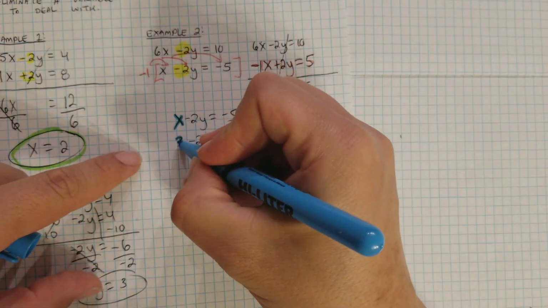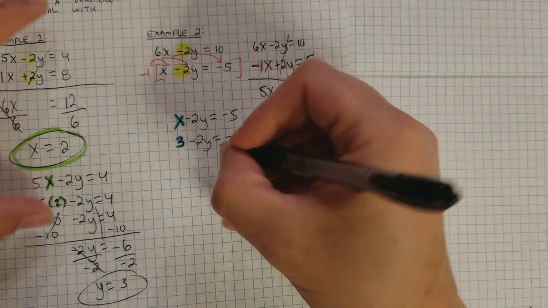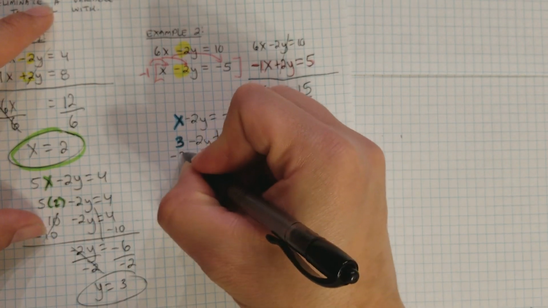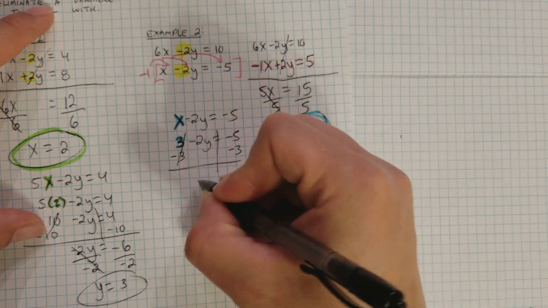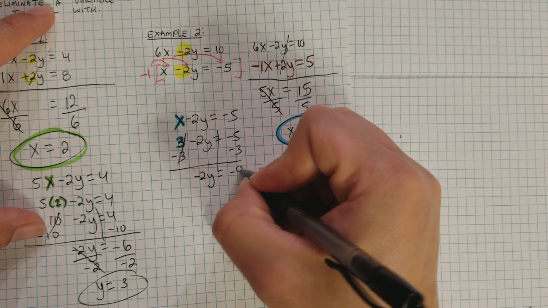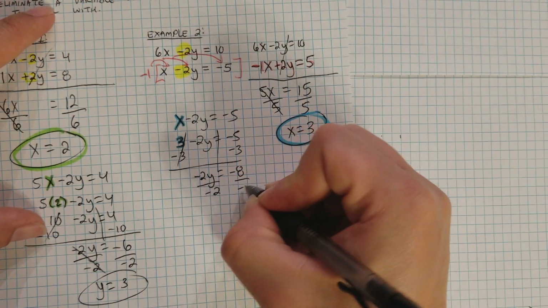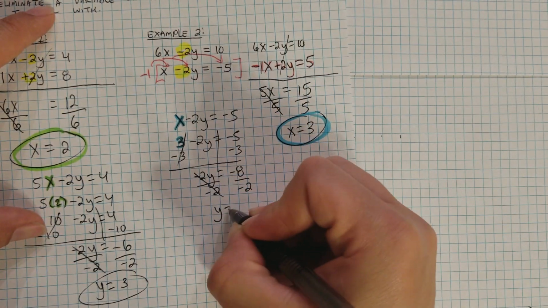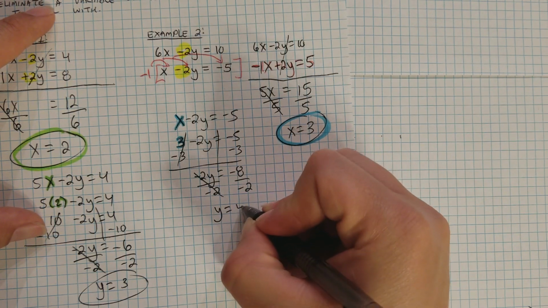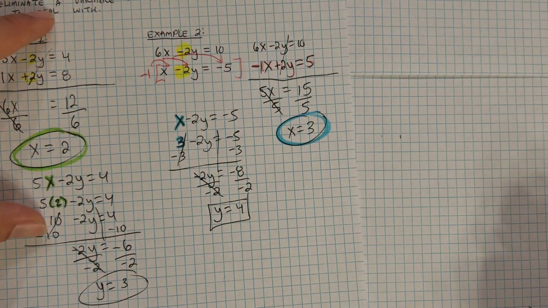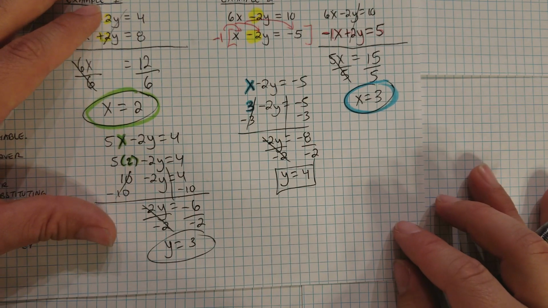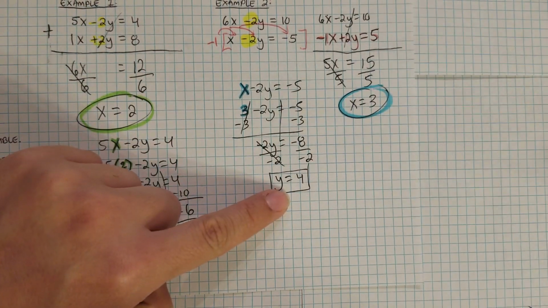Again, I can solve this now because I have one variable, one equation. So I draw the line, subtract 3 on both sides. I get -2y is equal to -8. Divide by -2 on both sides, divide by -2. Y is equal to, 2 times 4 is 8, so therefore it is equal to +4. So I got my answers now. x is equal to 3, y is equal to 4.